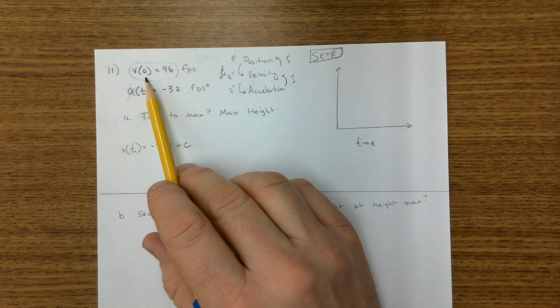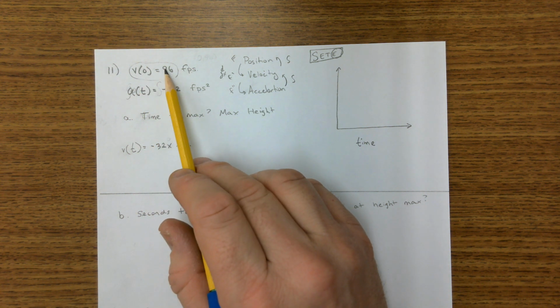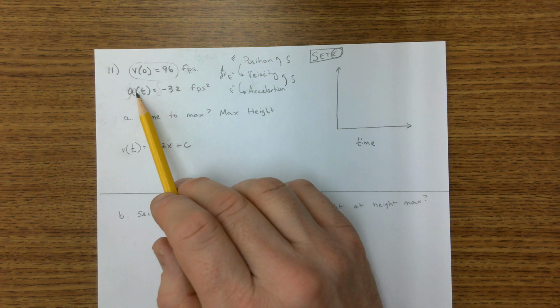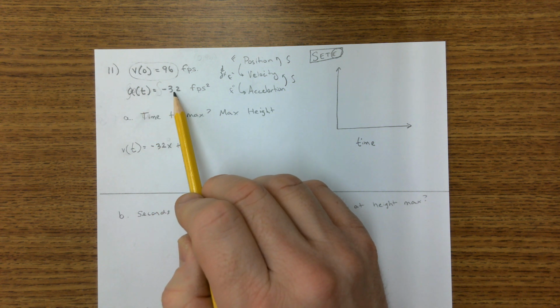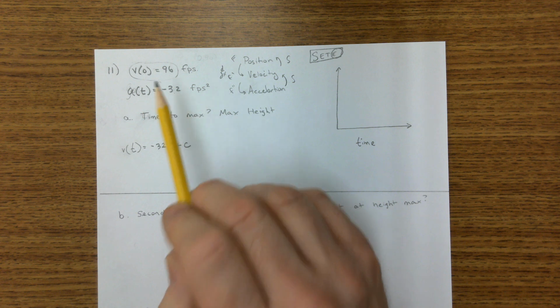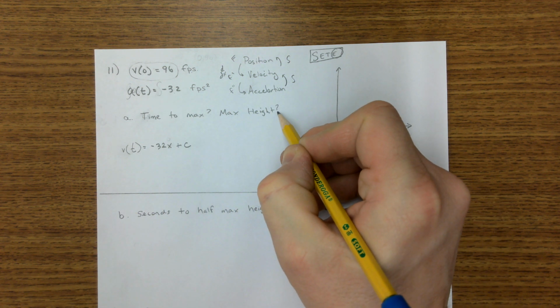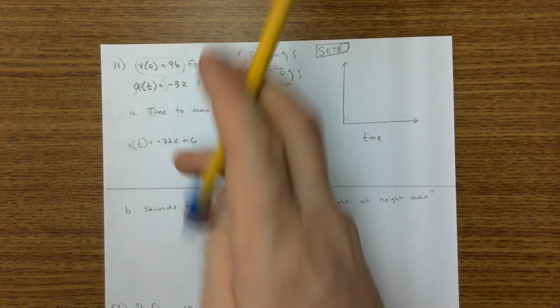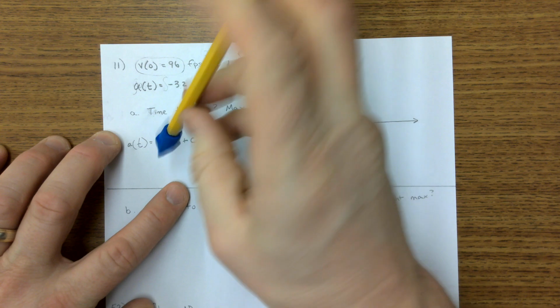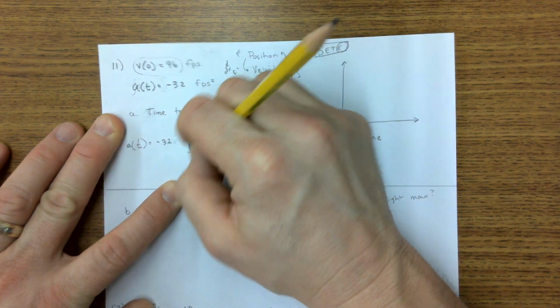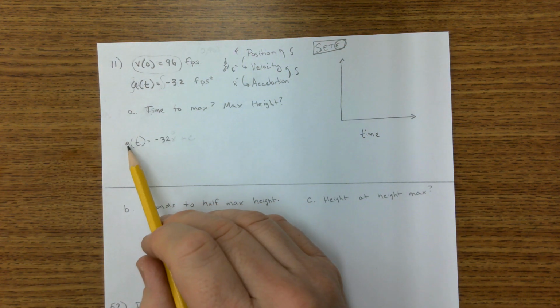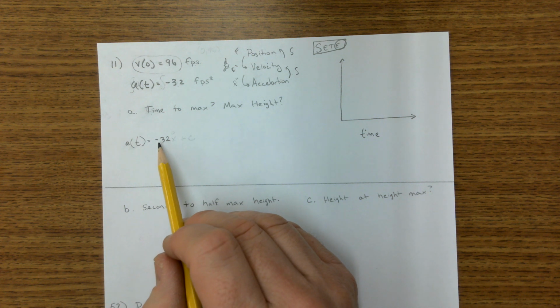All right, so we have the situation where the initial velocity is 96. The acceleration at any point is negative 32. What is the time to max? What is the max height? Well, first off, let's go ahead and talk about the equations. Here's my acceleration equation. The acceleration for any time is negative 32.